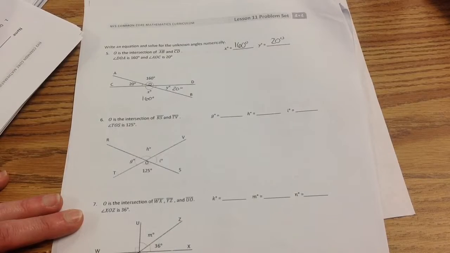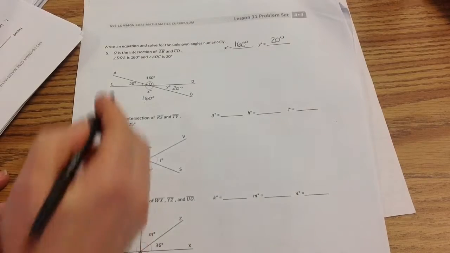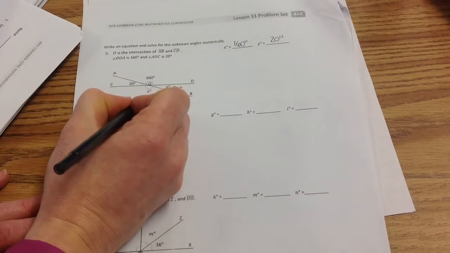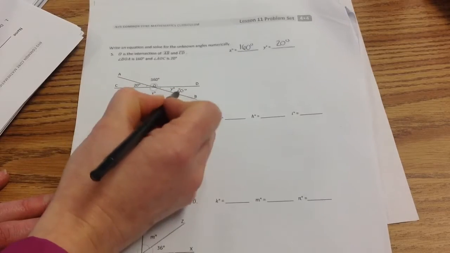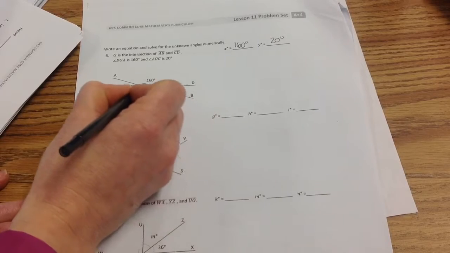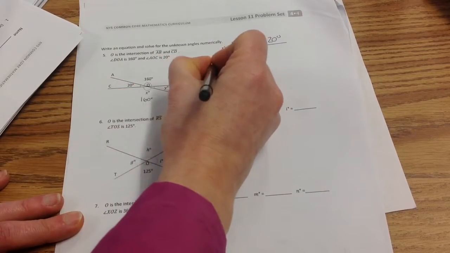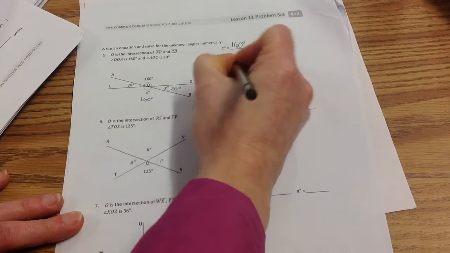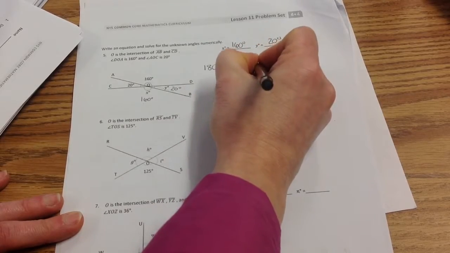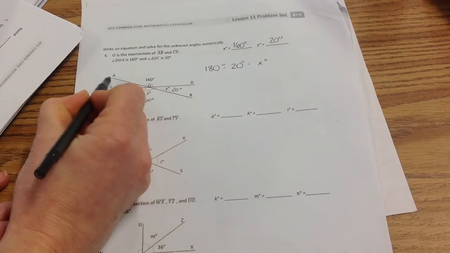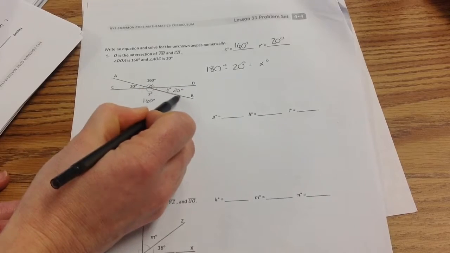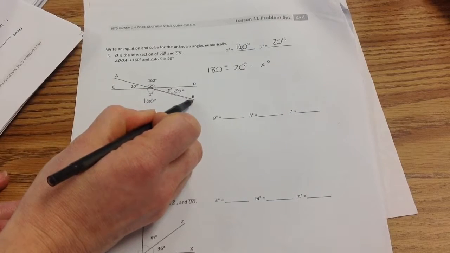So how do we figure that out? It says to write an equation to solve. Well, I know that this is a straight angle, and if that's 20, what would this be? 180 minus 20 equals X. Because this here is a straight angle AB, and that's worth 180 degrees.